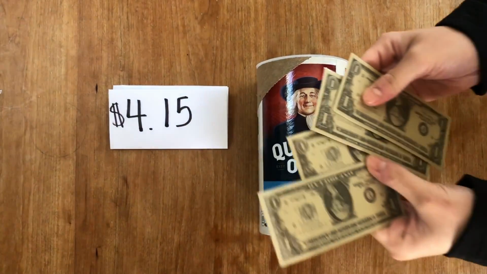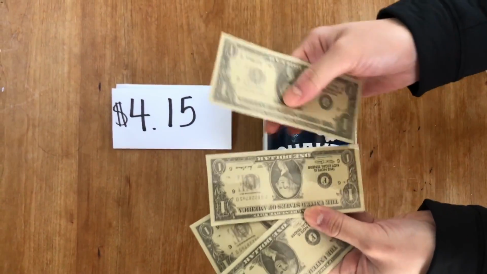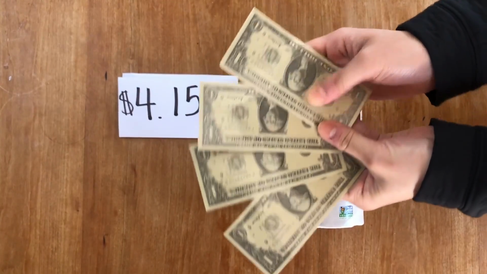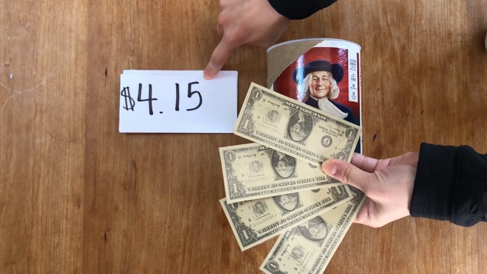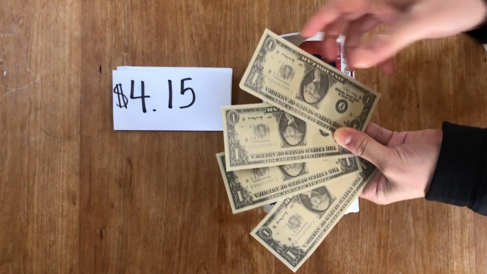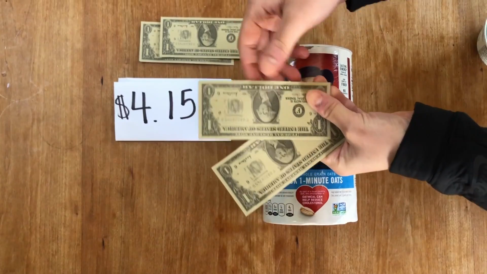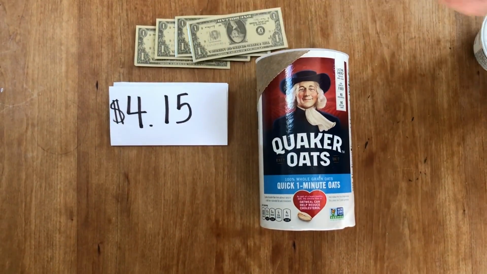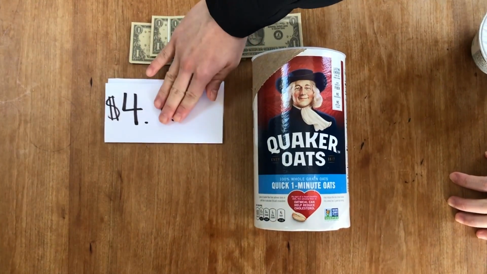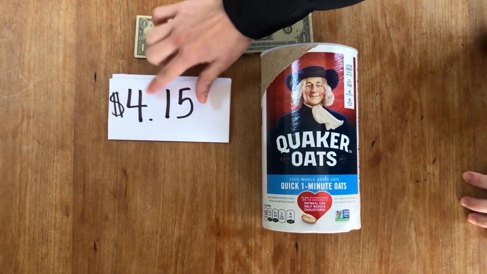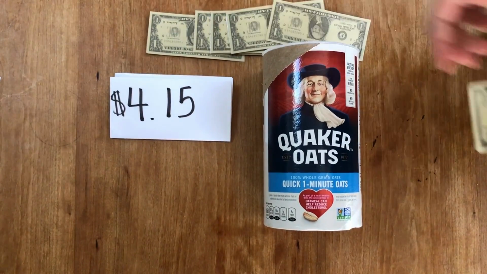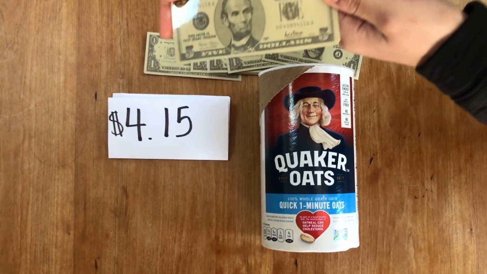So if we were to pay with $4, 1, 2, 3, 4, it's not enough money because we still have 15 cents that we need to cover. But instead of counting out 15 cents, we can do the next dollar up. So 1, 2, 3, 4, 5. $5 is the next dollar up because 5 is one more than 4. So now it covers. So you can do 5 singles, or you can use a $5 bill instead.